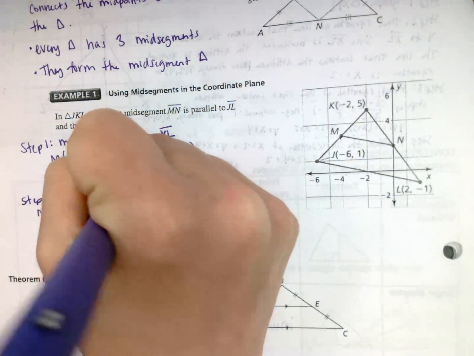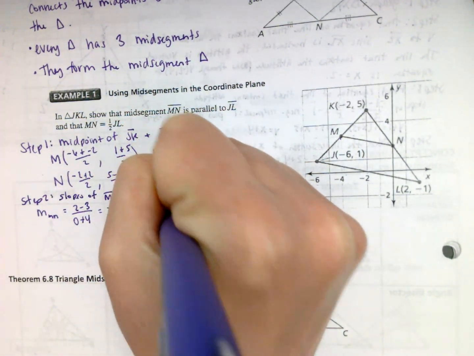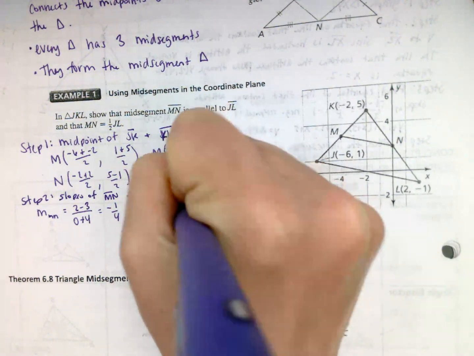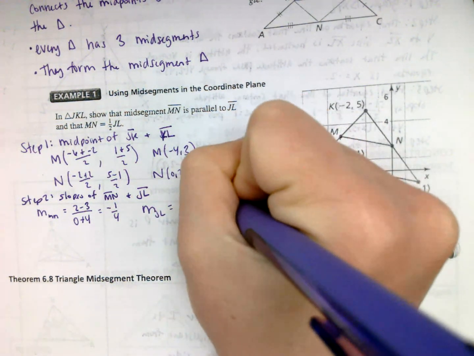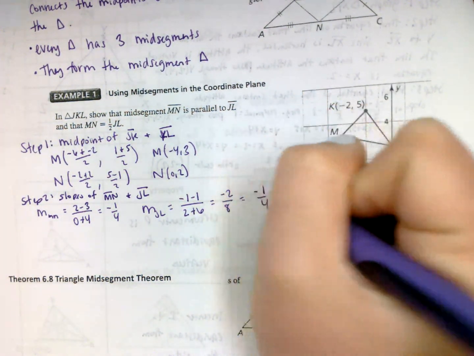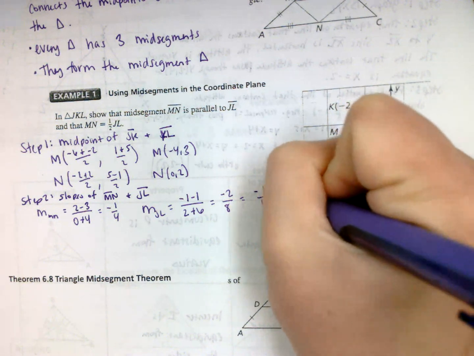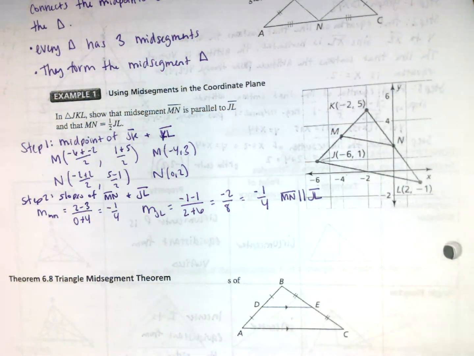So that's -1/4. And now the slope of JL is -1 minus 1 over 2 minus -6 becomes +6. So that's -2/8, which is the same as -1/4. So we know that MN is parallel to JL from that part right there.